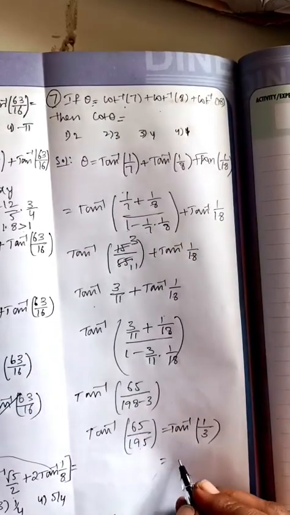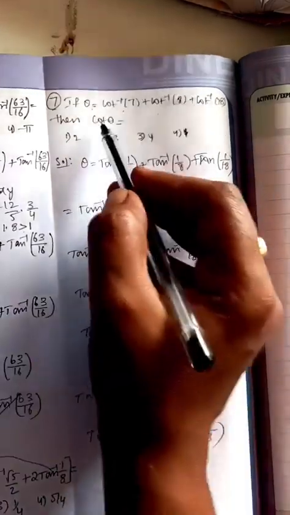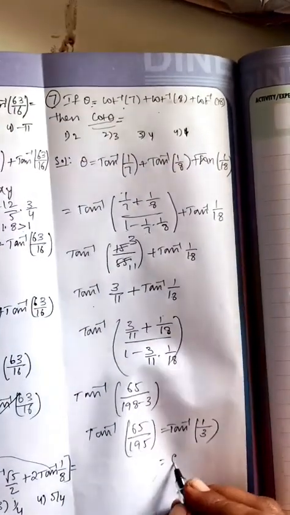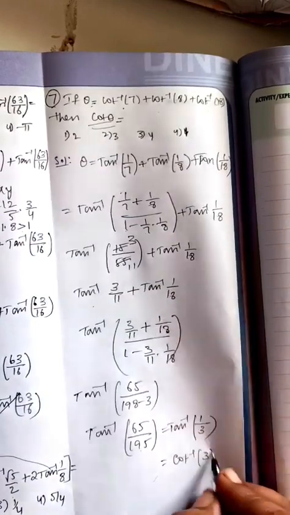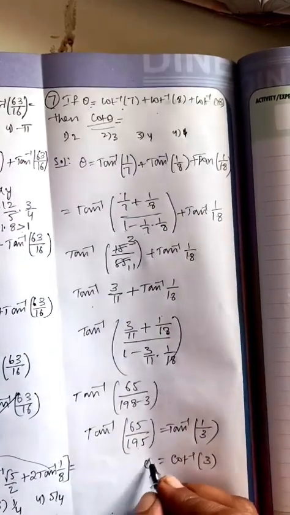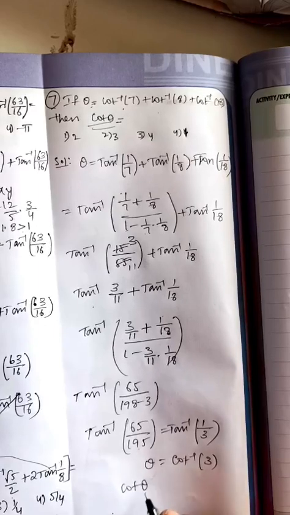Again change it into cot, because the question asks for cot theta. Cot inverse will be the reciprocal, so this is all equal to theta. Therefore cot theta equals 3.